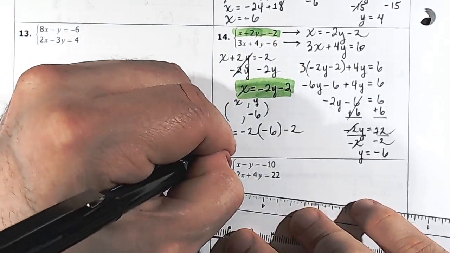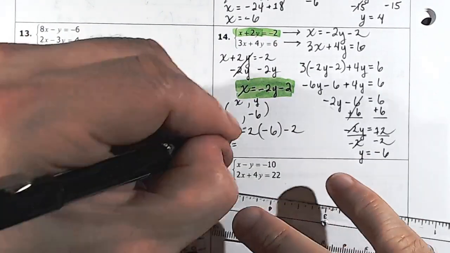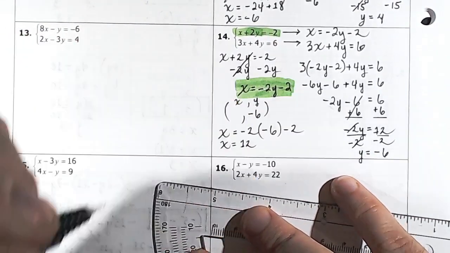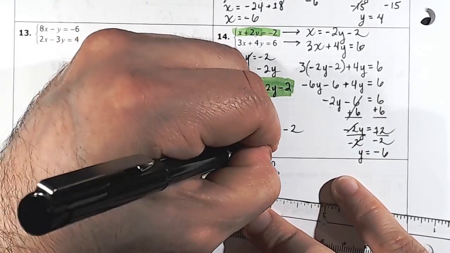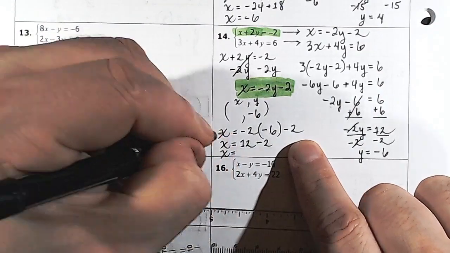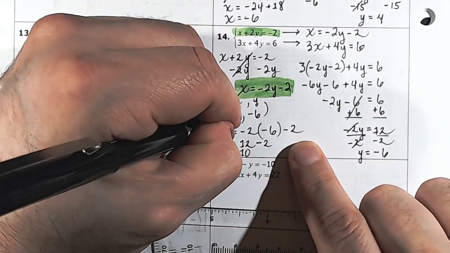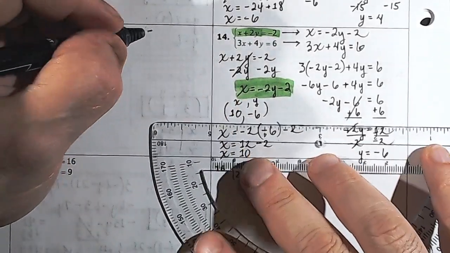Okay, so x equals negative 2 times negative 6 is positive 12, minus 2. Just bring this minus 2 down. So x equals 12 minus 2, 10. x equals 10. Put that here. You're done with this one.